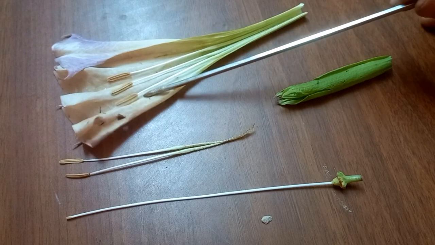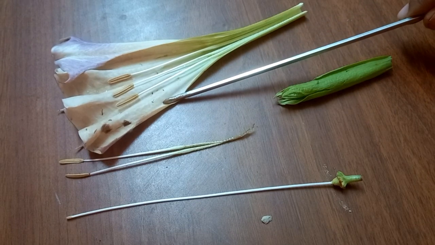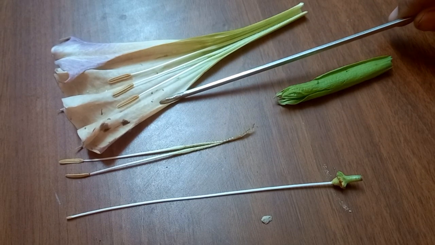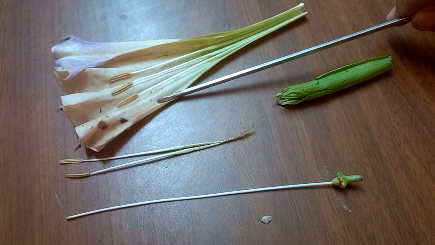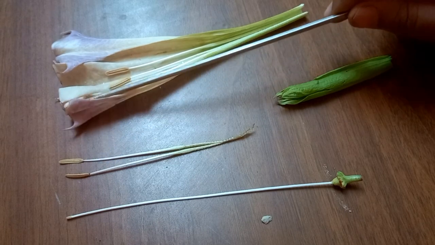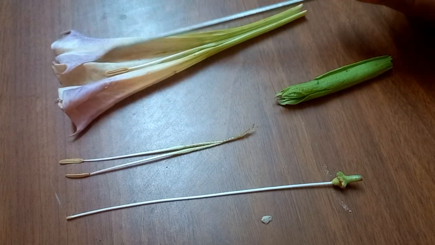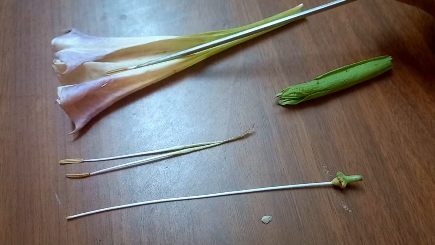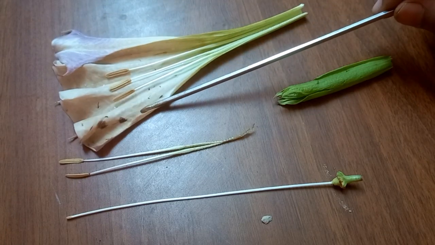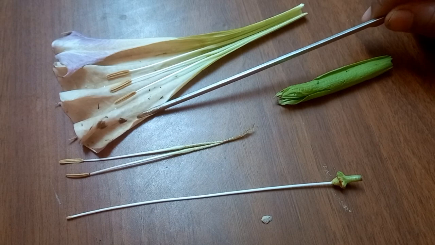Next are the petals. The petals are white in color in the dhatura flower, and they are also 5 in number, and these petals are also fused. We are going to study one more flower, the hibiscus flower, in which they are separate from one another. That I will show you after this.